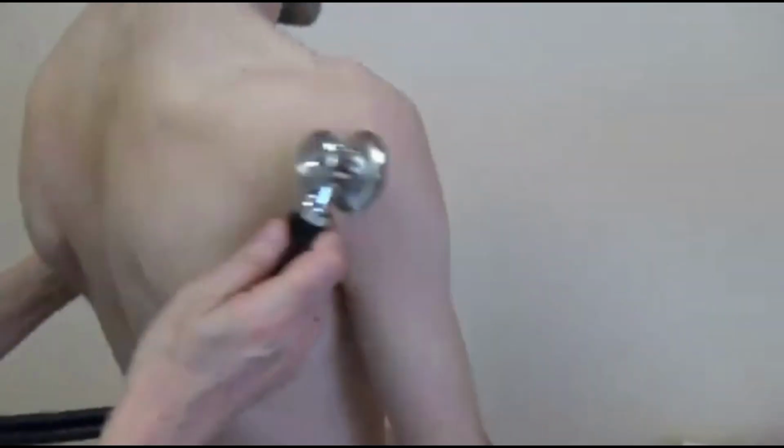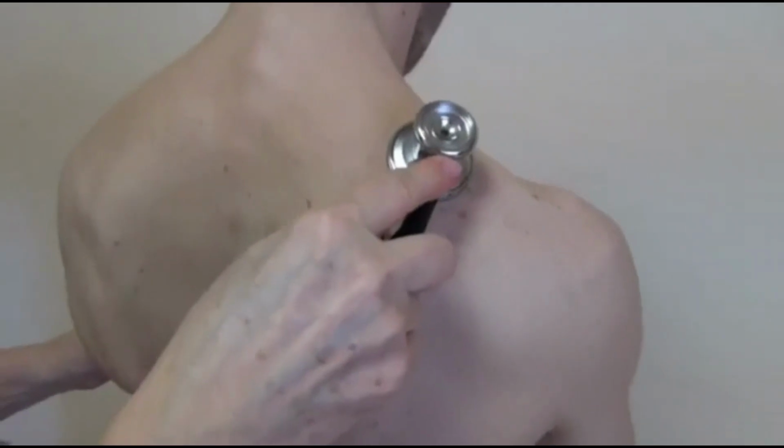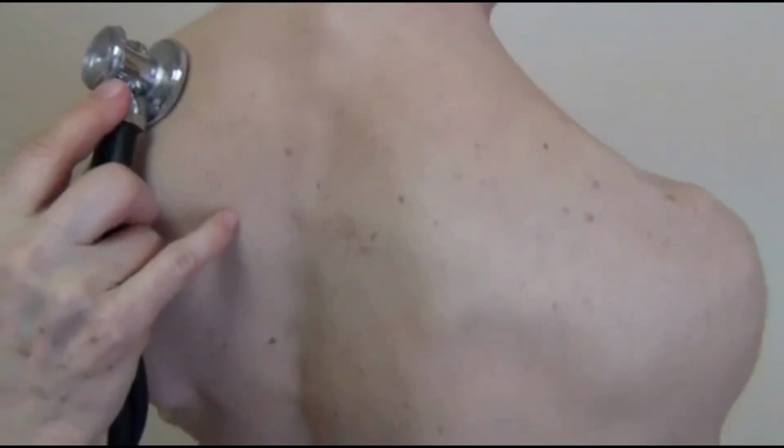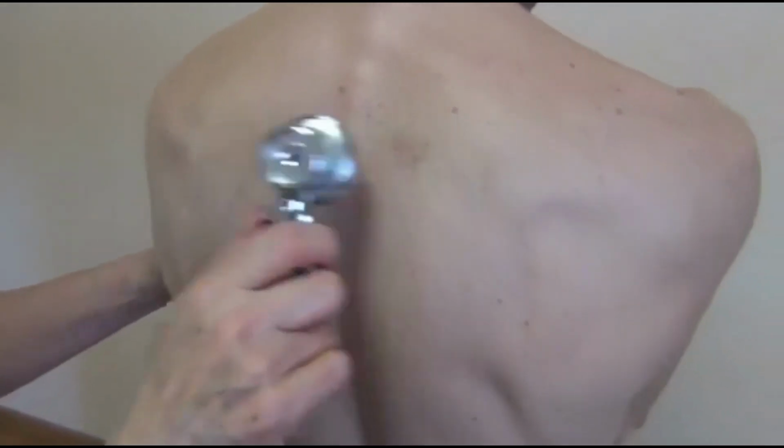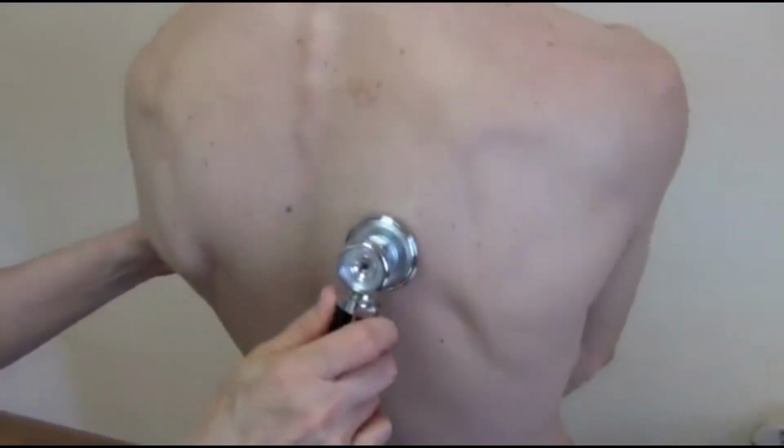For performing auscultation in the axillary regions, we ask patient to put his hands behind the head. Then we determine the bronchophony on the posterior surface of the lung.